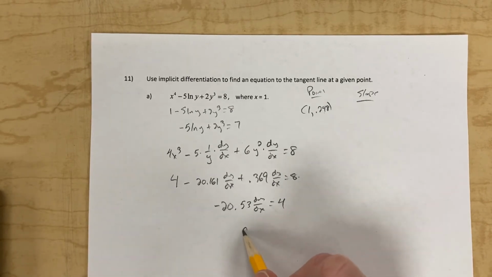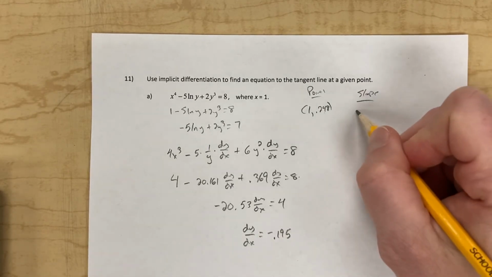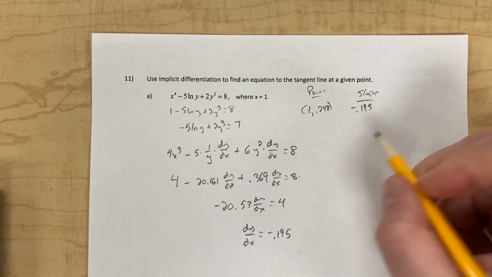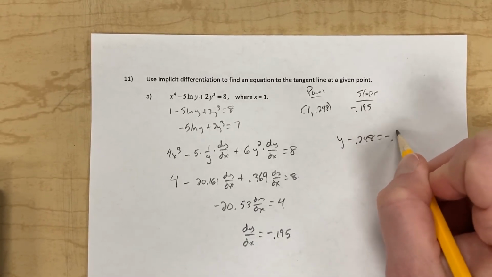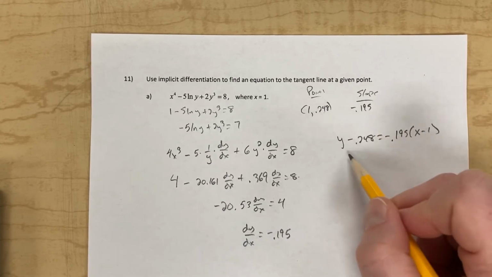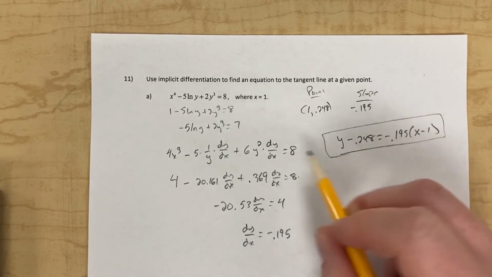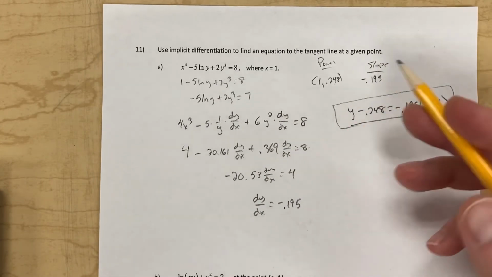And like I said, this is a pretty messed up one. dy dx is negative 0.195. That's our slope. Put it all together: y minus 0.248 equals negative 0.195 times x minus 1. Okay, that's it all worked out. But we had to use the calculator to kind of work through it. That's how we do it.